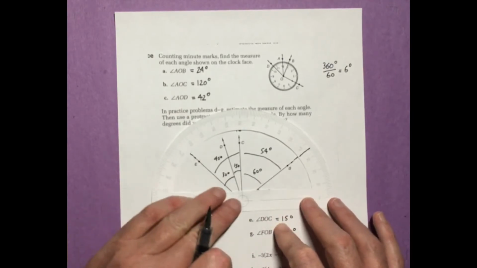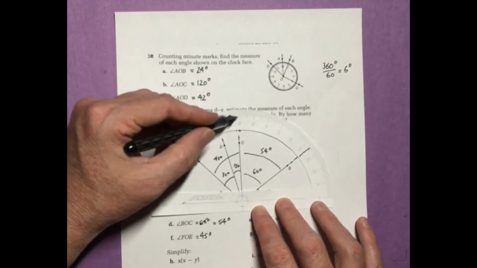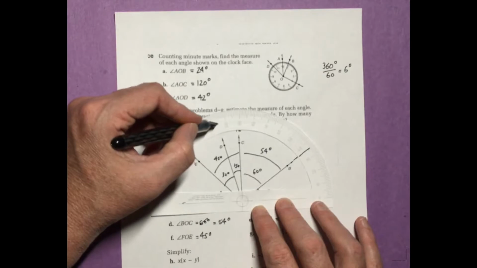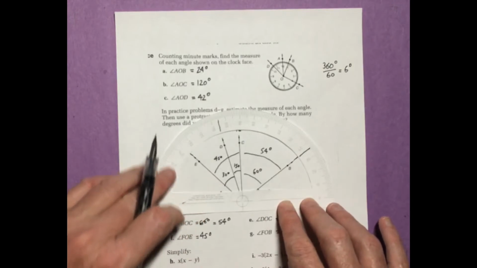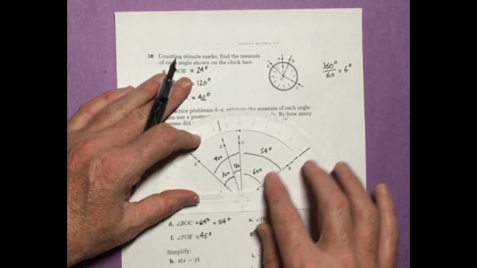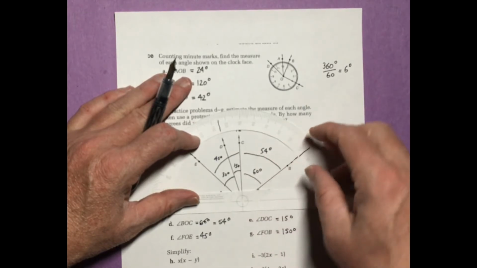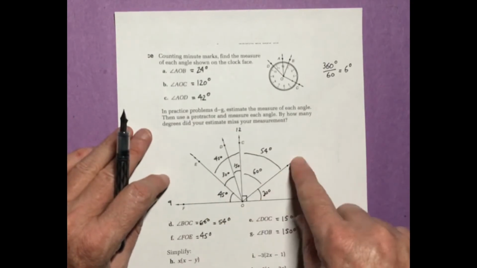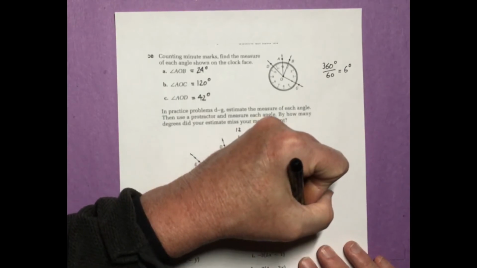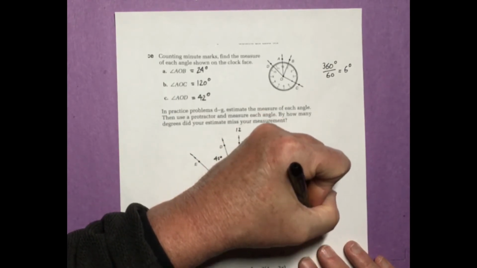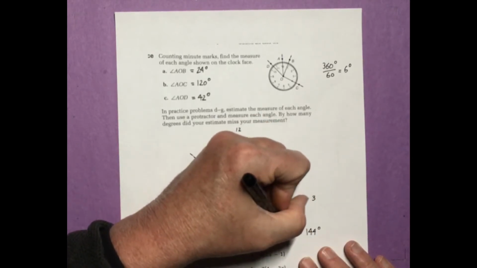Yay! Let's look at DOC. Well, look at there. That goes from 90 out to 105 right there, which is 15 degrees. Excellent. Now, we already know that this one I got wrong. I thought it was 60, but it's 54. So that means that this angle, FOB, will be 90 plus 54, which is, of course, 144 degrees, not the 150 that I estimated. There we go.